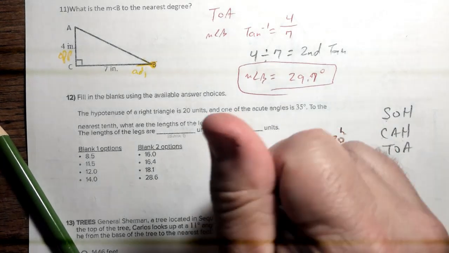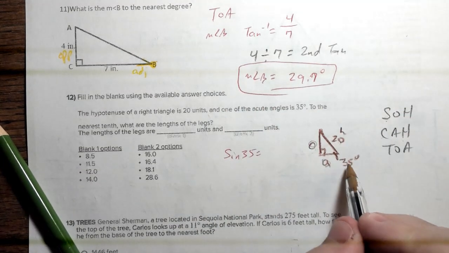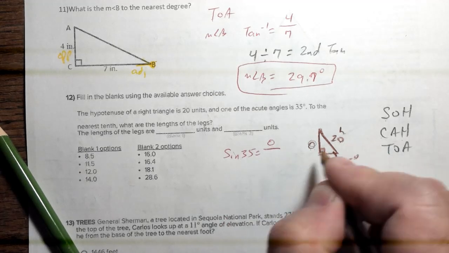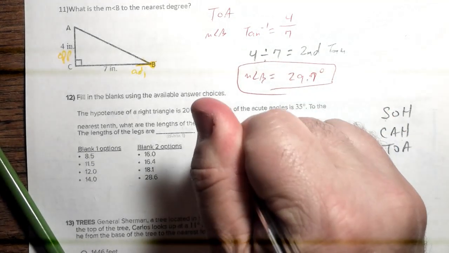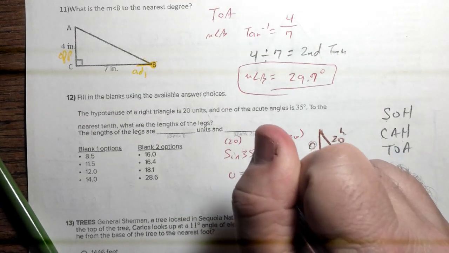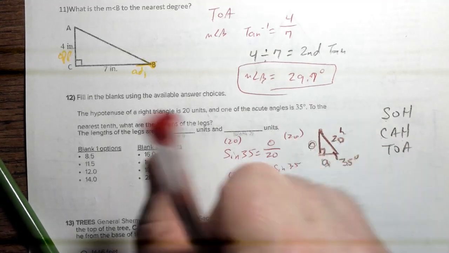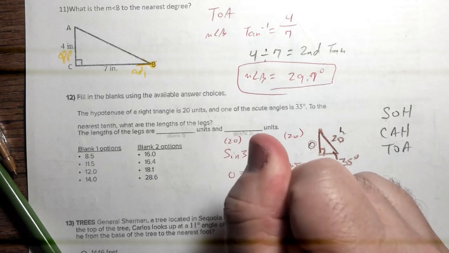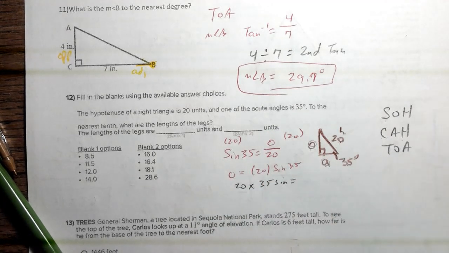Bear with me. So sine 35, that's going to be opposite, I'm just going to say O over hypotenuse, which is 20. Multiply both sides by 20. So O equals 20 times sine 35, which, on the calculator, is going to be 20 times 35 sine equals.